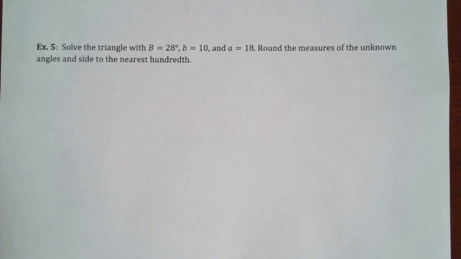Okay, welcome back. We're going to pick up where we left off at example 5. This is section 9.1. So we're using the law of sines, remember, and we're looking at figuring out if there's 1, 2, or no triangles based on the information here for the side-side-angle problems.